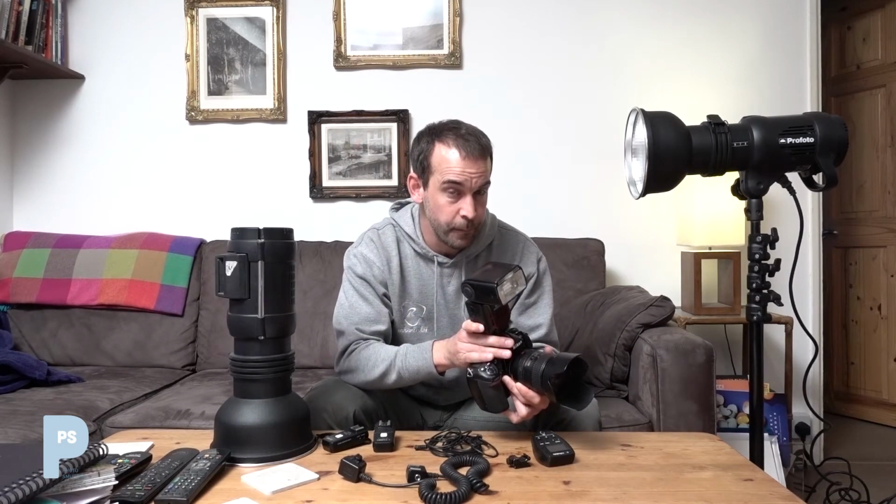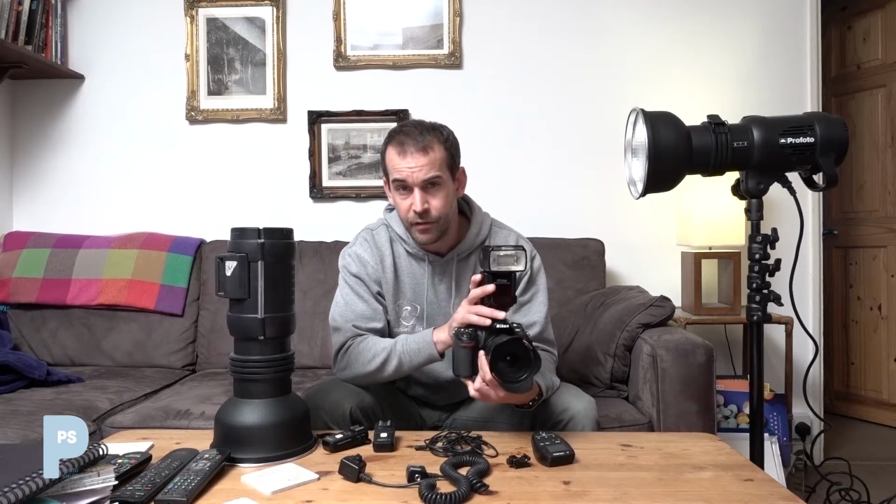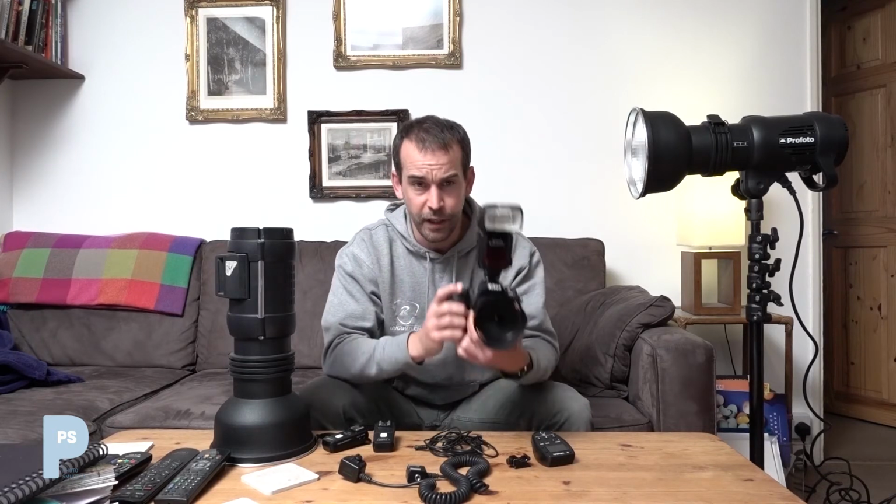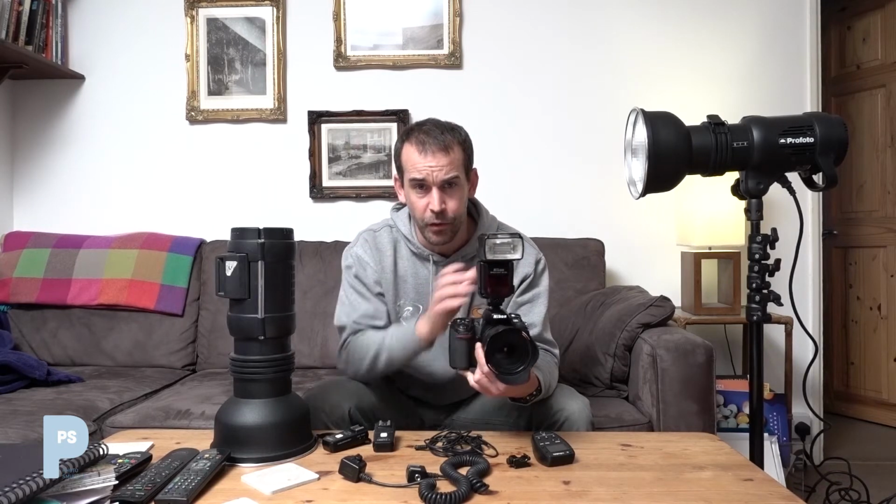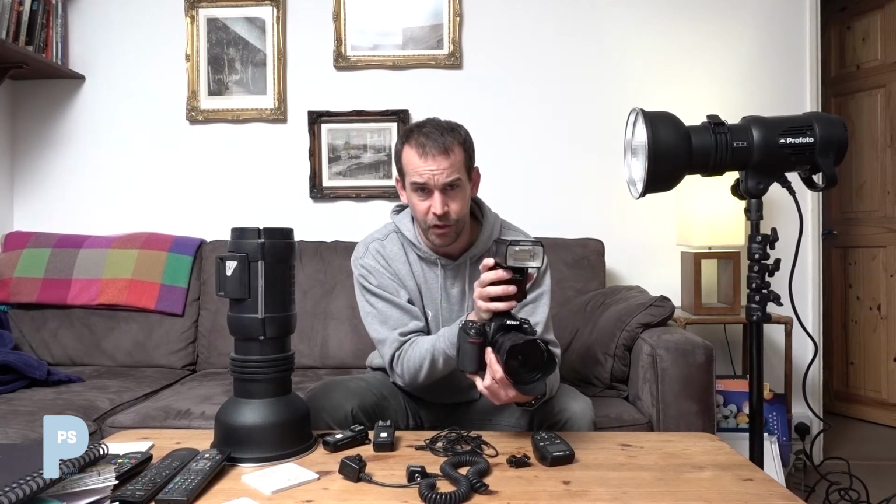Drawback, of course, is that you're very limited in terms of direction. Obviously, if you're taking a picture like this, well, the flash is just here. That's it. You can't move it around, you can't light your subject from a different angle. You're stuck with it being just on camera.